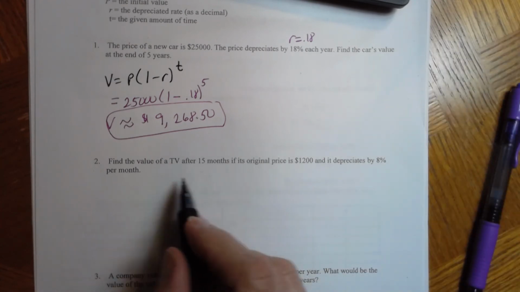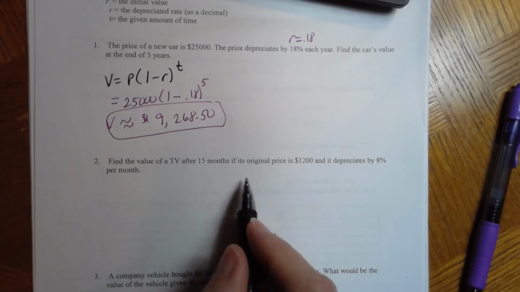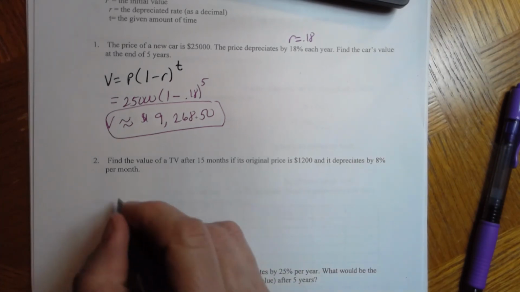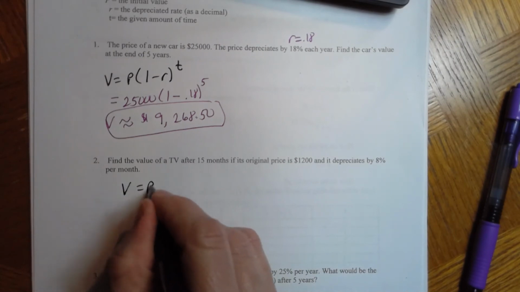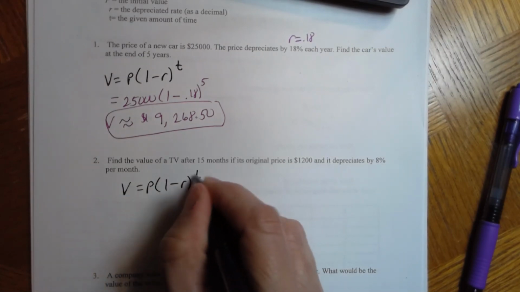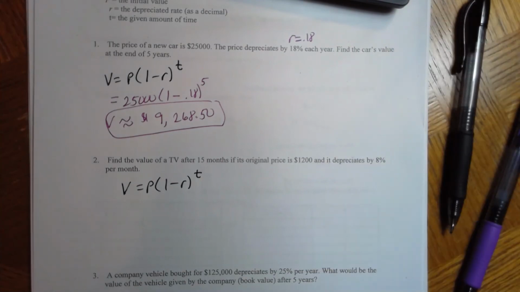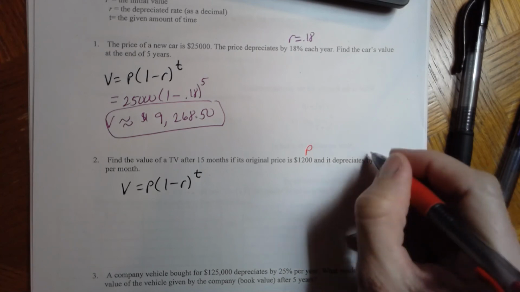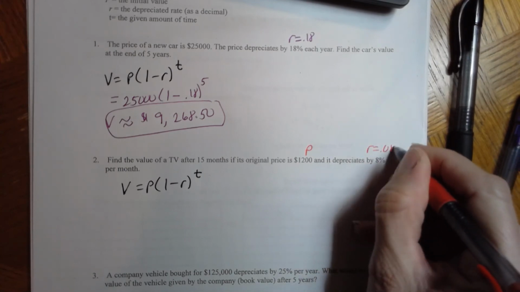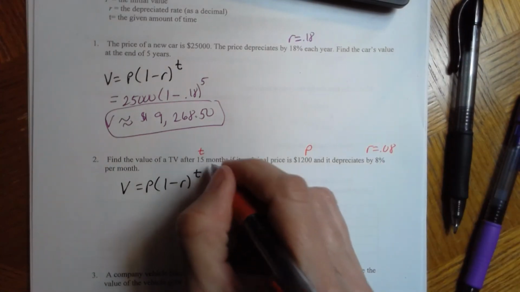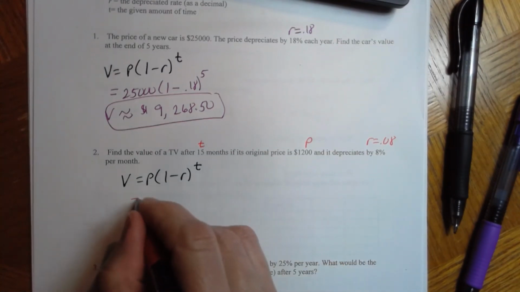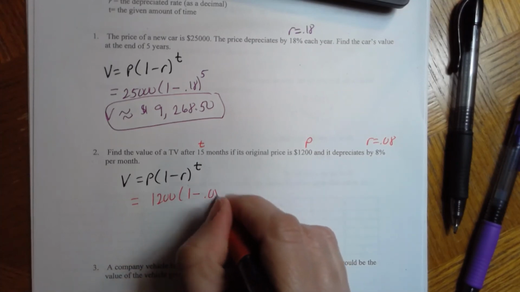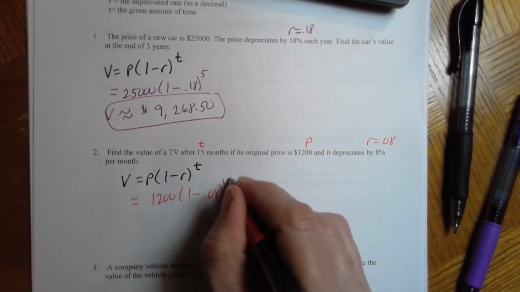So we want to find the value of a TV after 15 months if its original price was $1,200 and it depreciates by 8% per month. So again, the formula V equaling P parentheses 1 minus R raised to the T. We know that the original price P was our $1,200. The rate is 8%, so as a decimal 0.08, and the time is 15 months. Again, we can keep it in terms of months. So we have 1,200, 1 minus the rate 0.08 raised to the 15 months.